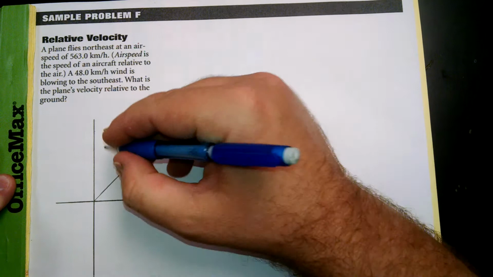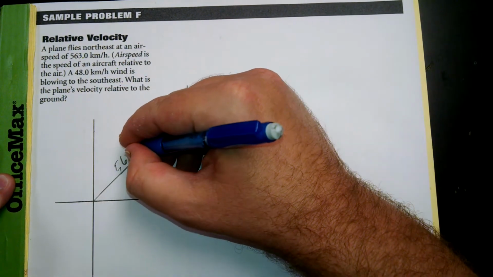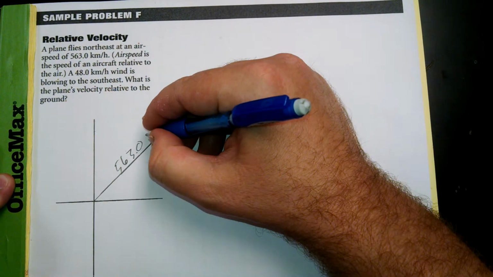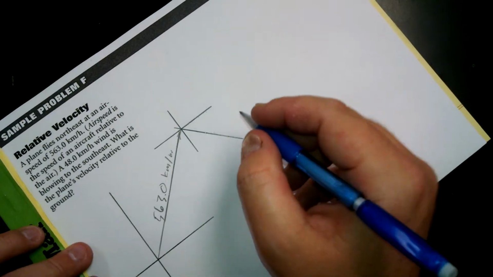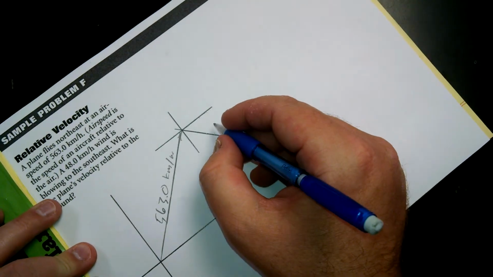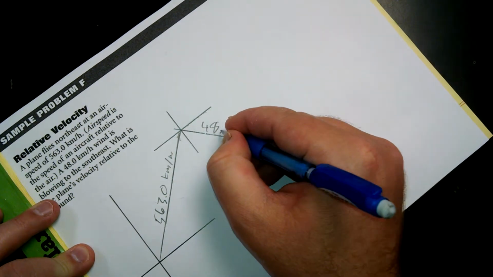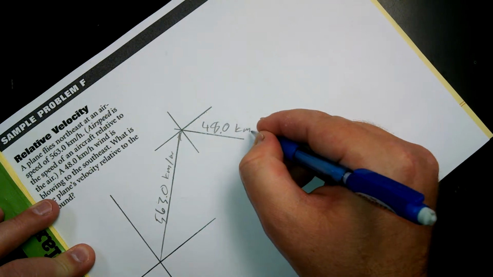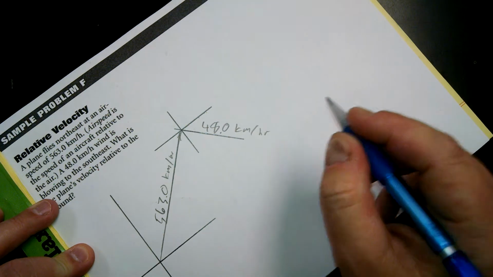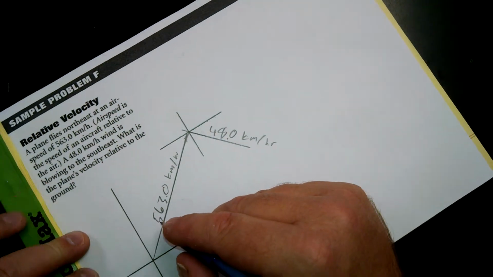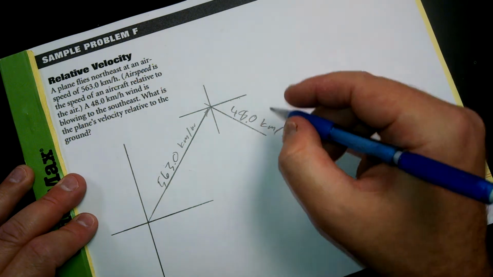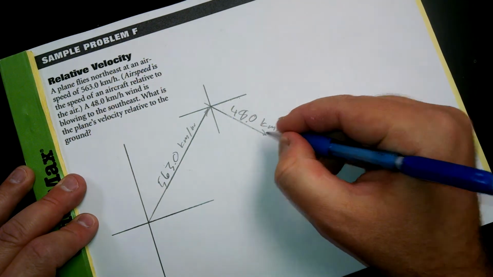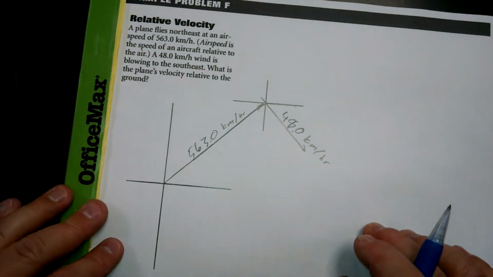So we've got the first vector, 563.0 kilometers per hour northeast. Then we've got our other vector, 48.0 kilometers per hour southeast.